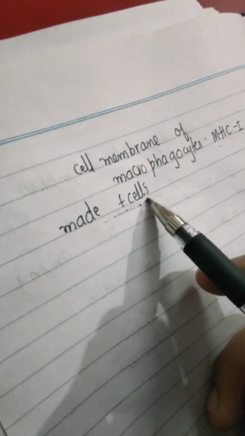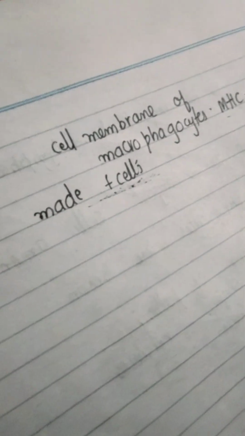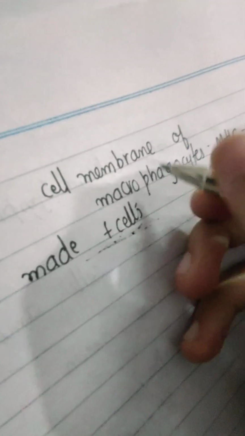What was the work of the T cell? It will make the antibody. So MHCI is here for the purpose of activating the T cells.